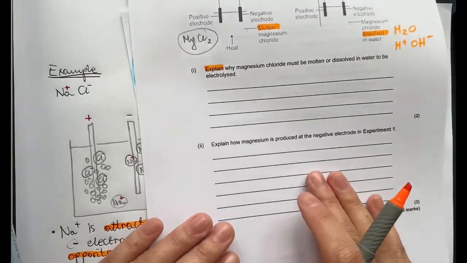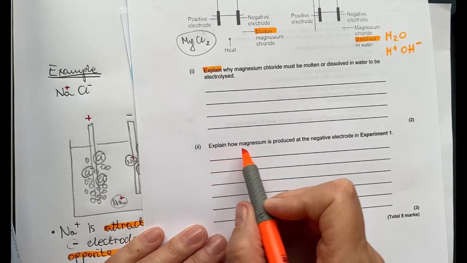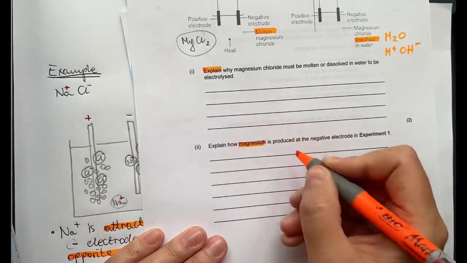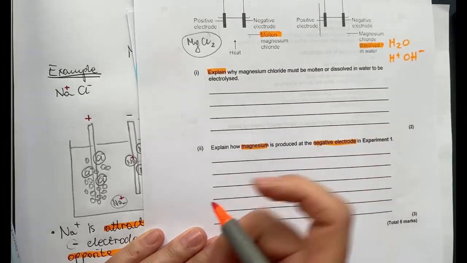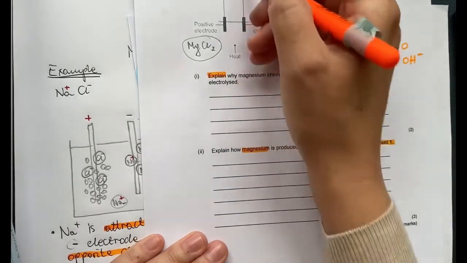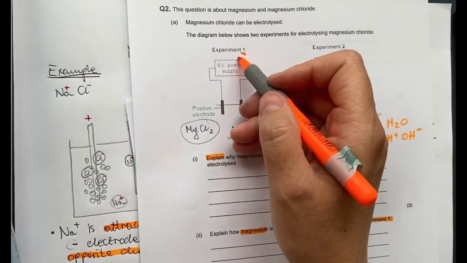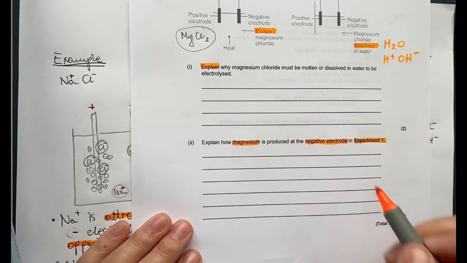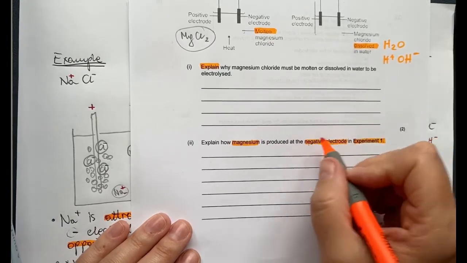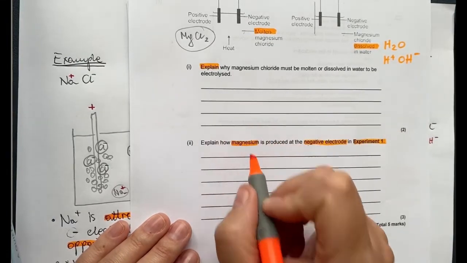Second question is: explain how magnesium is produced at the negative electrode in experiment 1. That's your experiment 1 in here. So why is magnesium produced at the negative electrode? If something is produced at the negative electrode, what ions will that be?